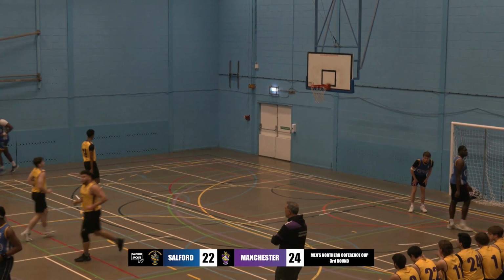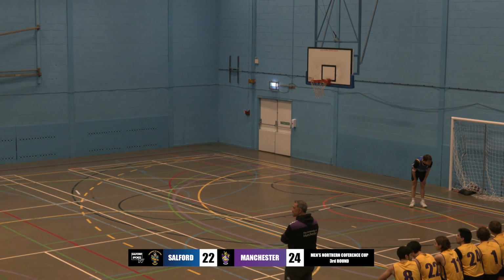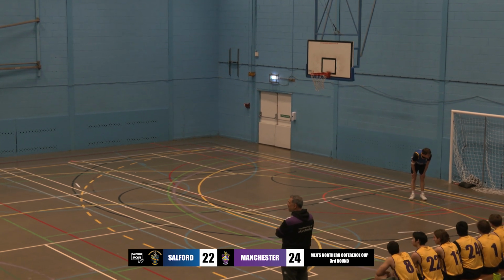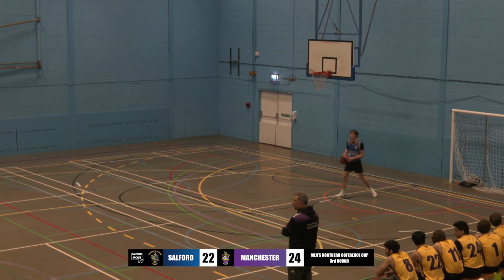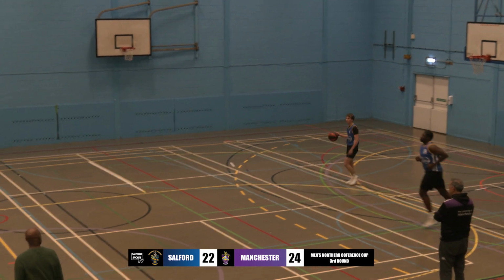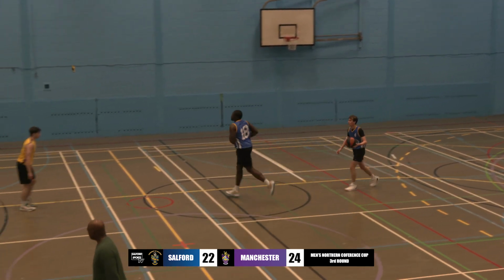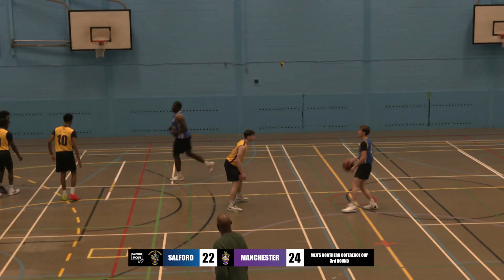Salford ball. And well, after a pretty hectic first minute or so of the second quarter, the scoring starting to cool down a little bit yet again. Manchester lead by 2.